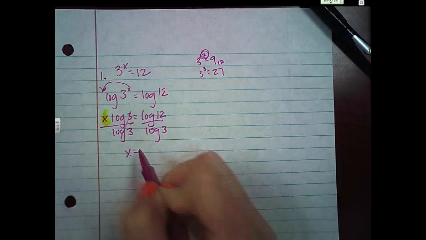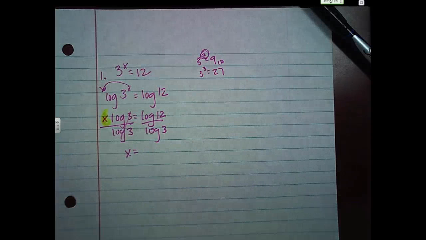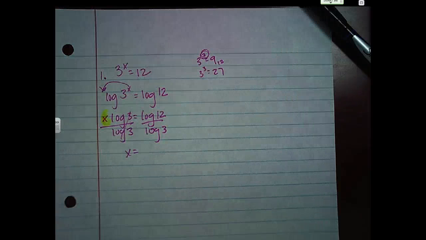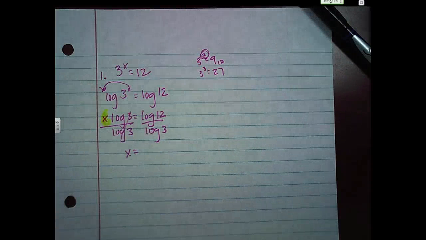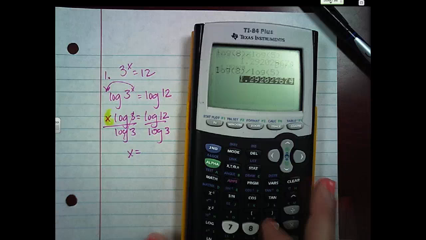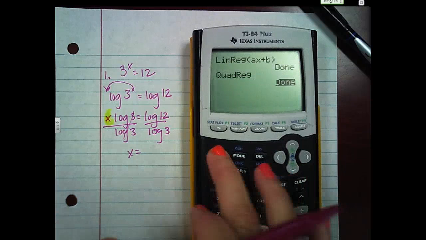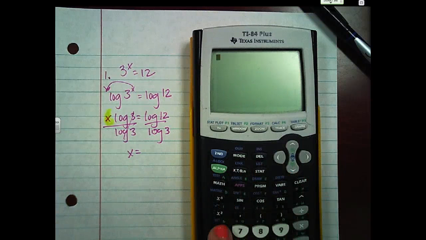Try it in your calculator. You know if you did it right if your answer is a tiny bit more than 2. So in your calculator, log 12 divided by log 3. If you forgot how to do it, the log is by the 7. So log 12, close your parentheses, divided by log 3.